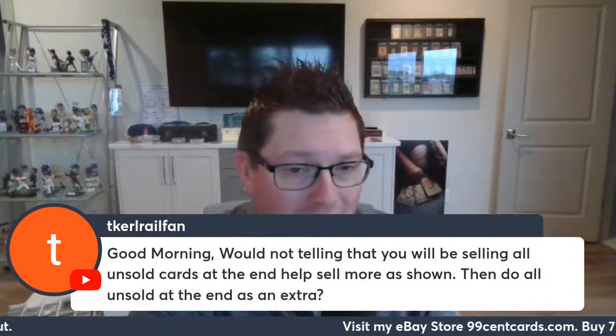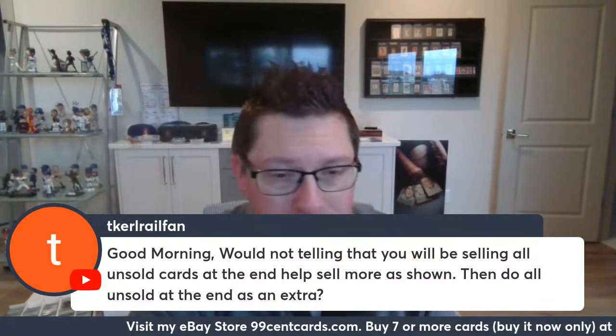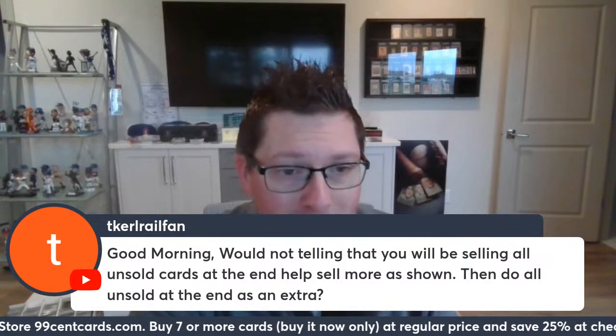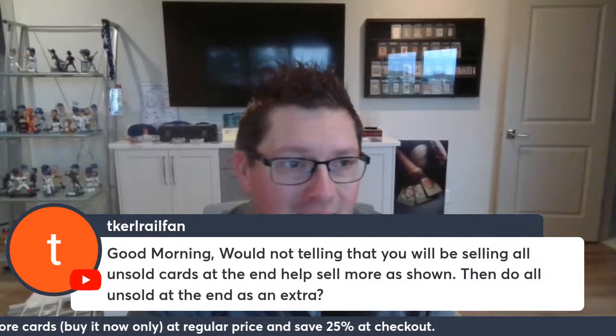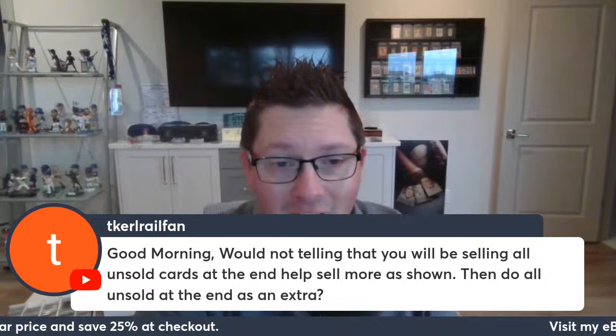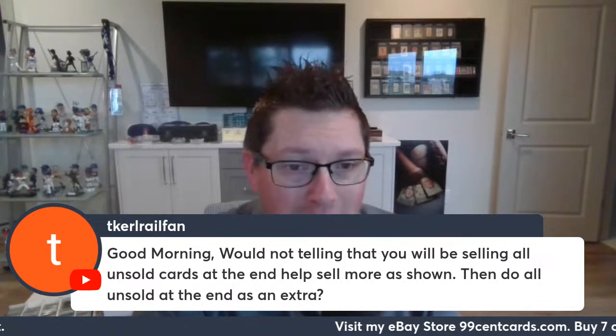And a lot of people don't want volume. A lot of people just want, okay, I want Cade Cunningham rookies. Okay, you've got some, nobody else is bidding on them. I'll take the Cade Cunningham rookies for 99 cents as opposed to wait at the end. And in all honesty, the better cards that are in the lot at the end, the higher the price will go.